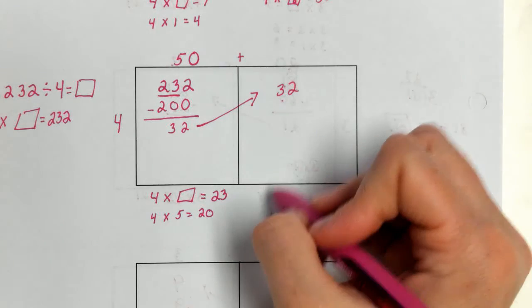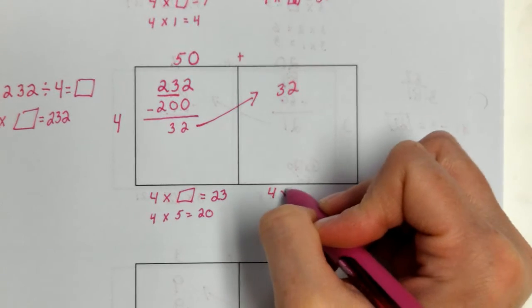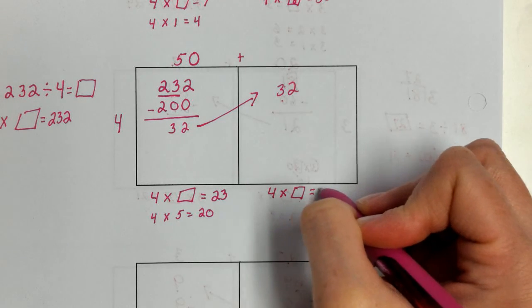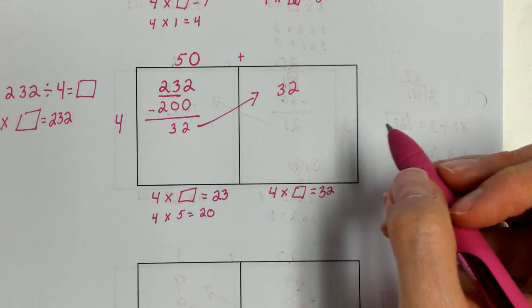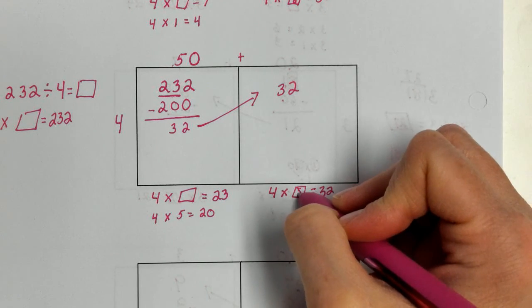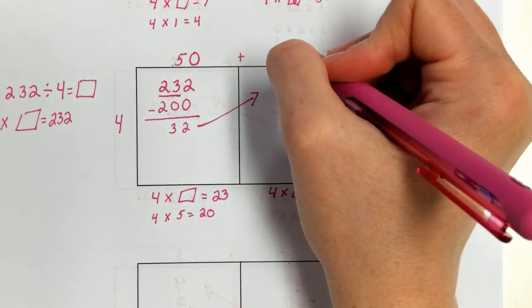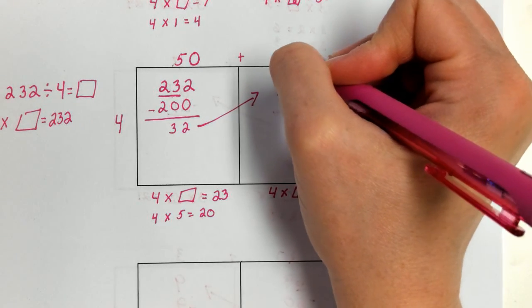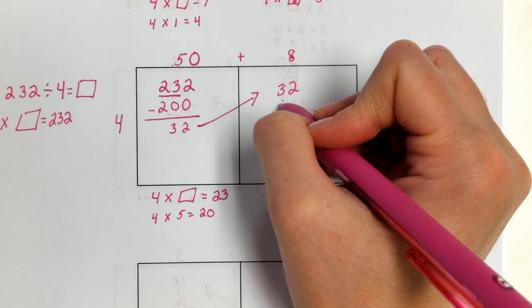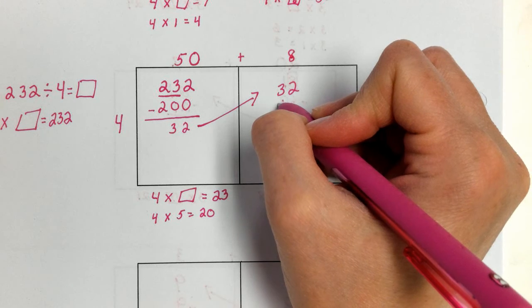All right, and now I'm going to think, 4 times a mystery number equals 32. 8. I'm going to write my 8 up top, and then I'm going to multiply. 8 times 4 is 32, still 32.